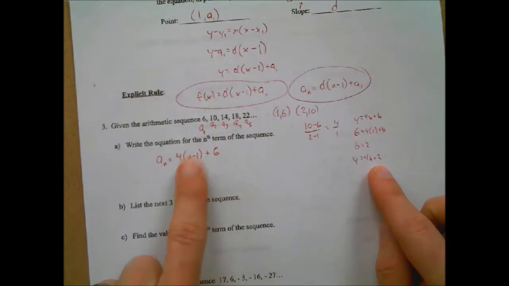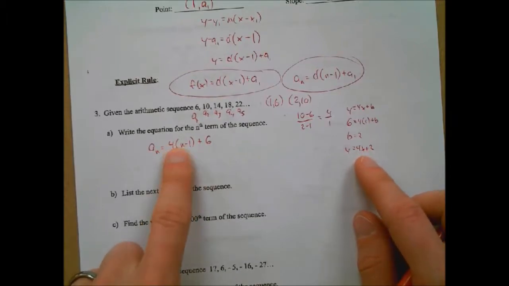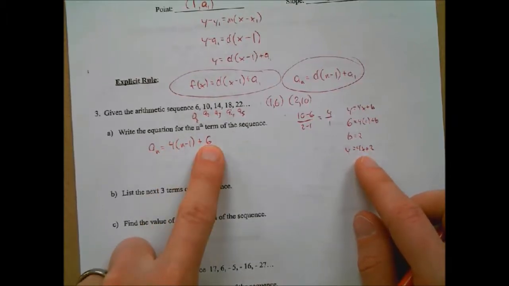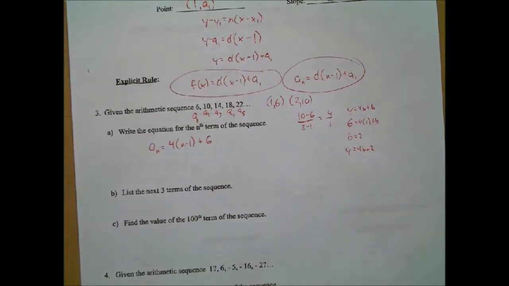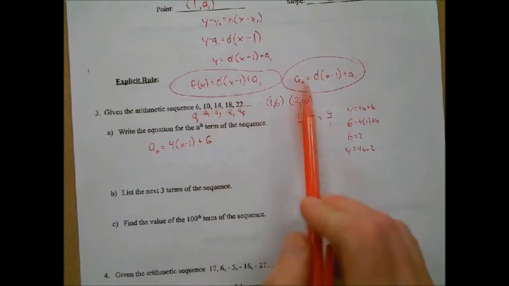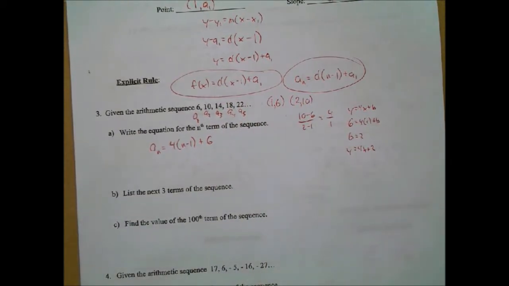This and this are the same. If you don't believe me, distribute the 4 and then combine the 4 and the 6 together, you'll get a 2. So these two things are the same. Your choice about how you want to do it there. You can use this arithmetic sequence formula, or you can just come up with 2 points and write the equation in slope-intercept form here.